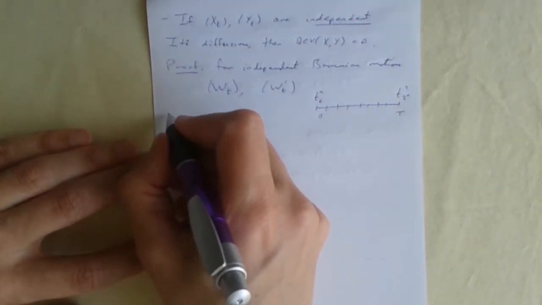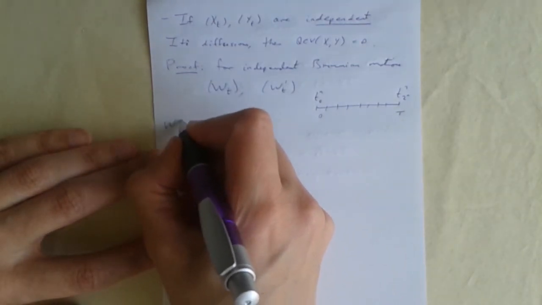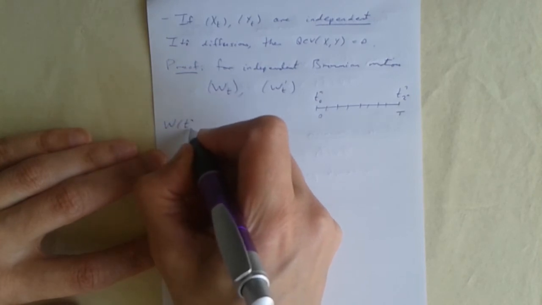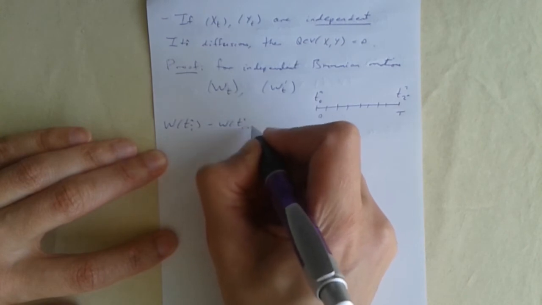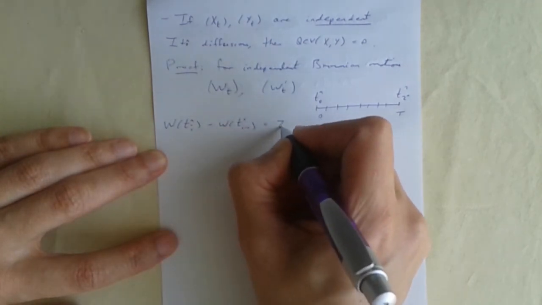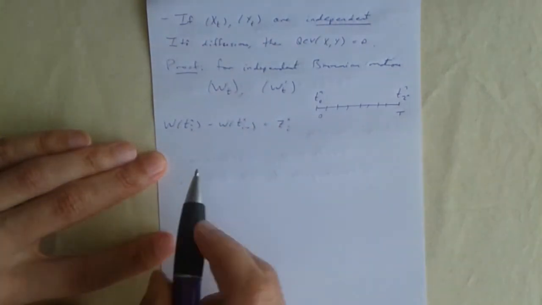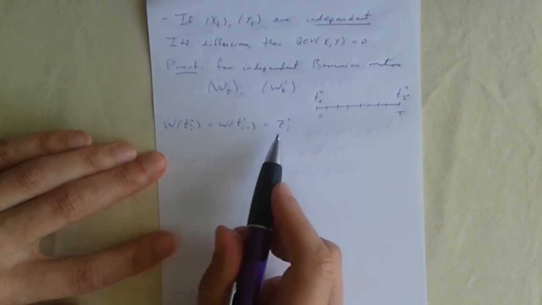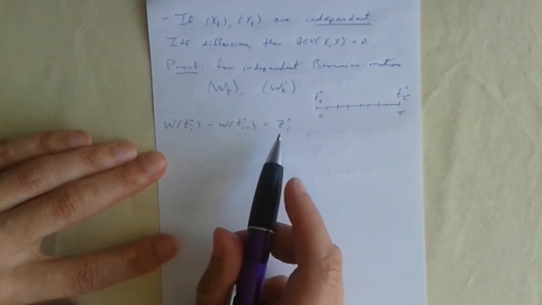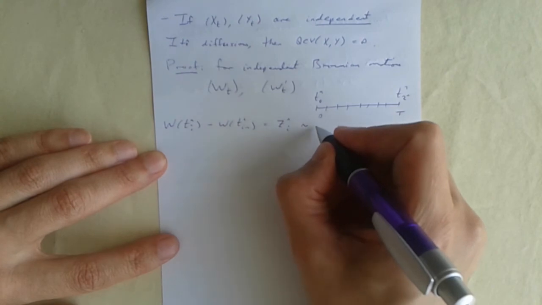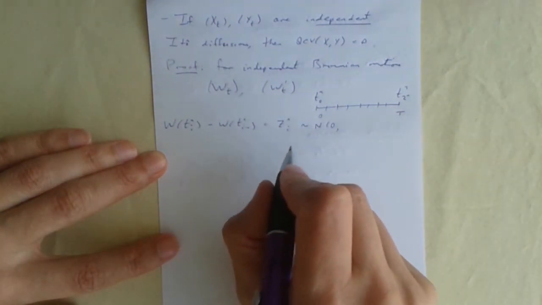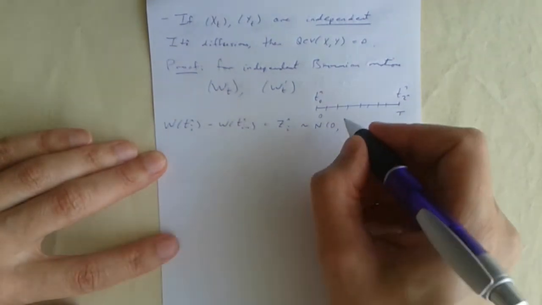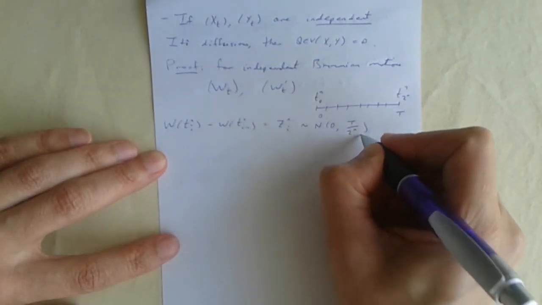And what are the increments? That's the increment of W, which we'll call again Z_i^n. That's a normally distributed random variable with mean 0, and its variance again is the elapsed time, t over 2 to the n.